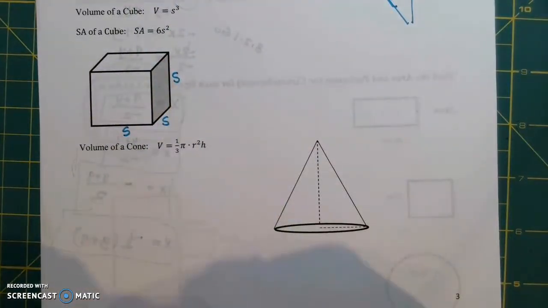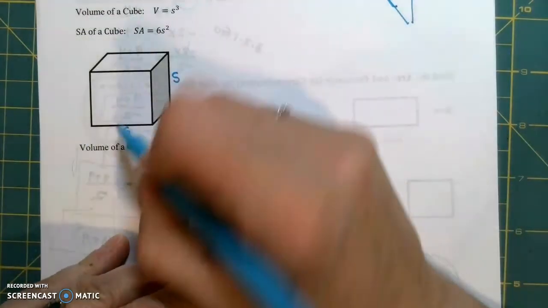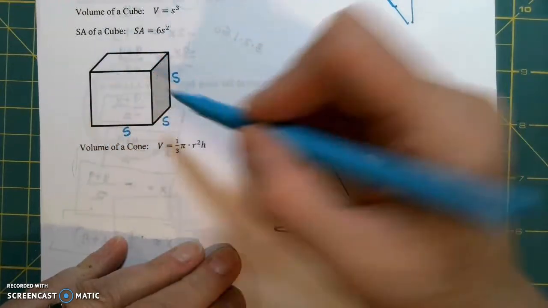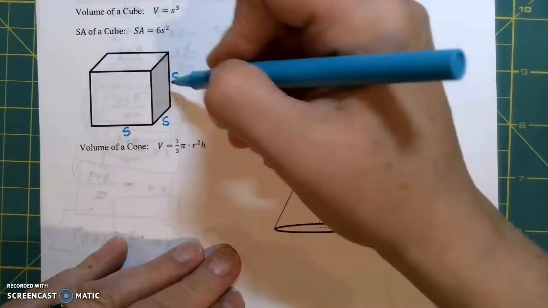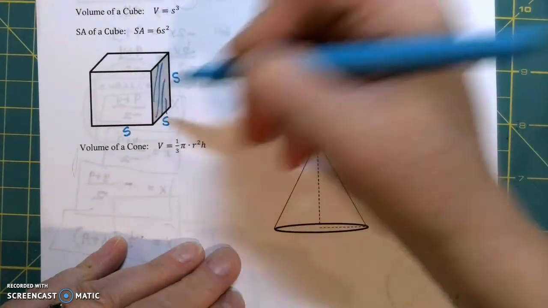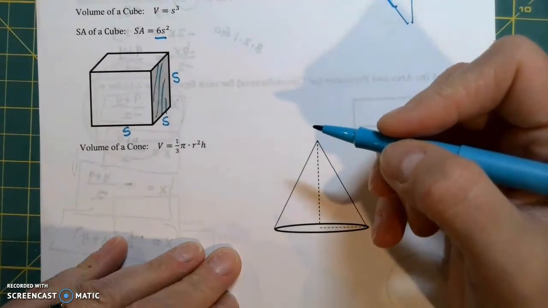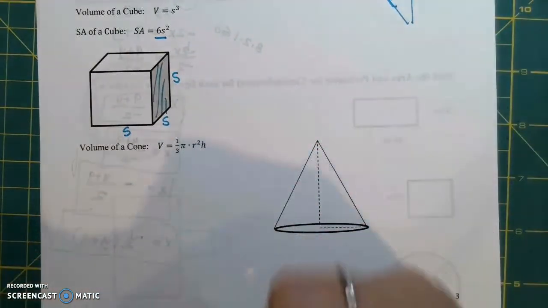And then if you think about a die, a single dice, then you can think about we've got a top and a bottom, a left and a right, a front and a back, but they all happen to be the same. They are all S times S to get the area of those. So there's 6 faces. Each one is S times S, so 6S squared for the surface area.